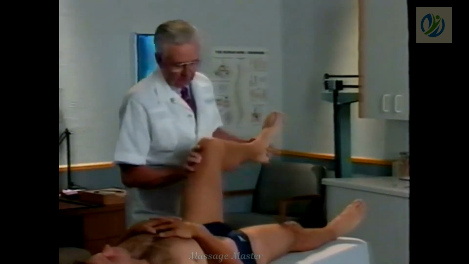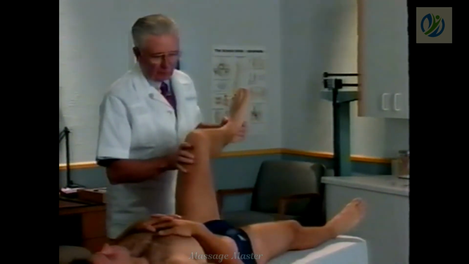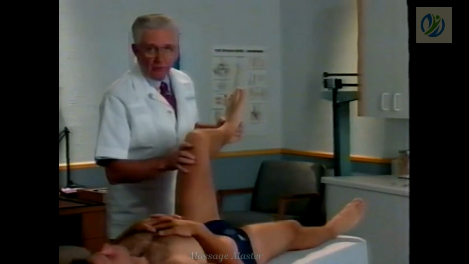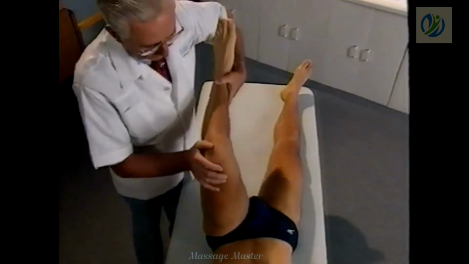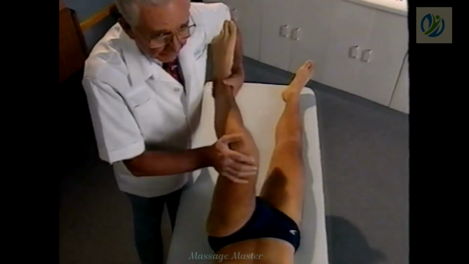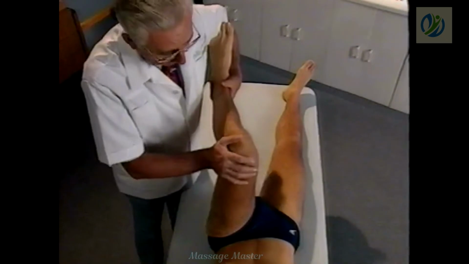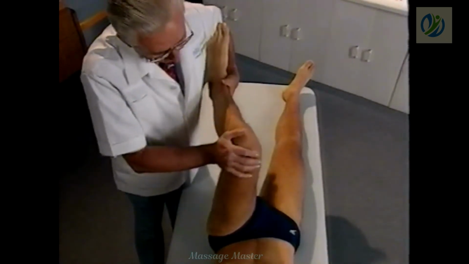The way you would do that would be to assume this same 90-90, found restriction of internal rotation. So you want to maintain that, put a little adduction movement in. That puts both the adductor and external rotation function of the piriformis on tension.